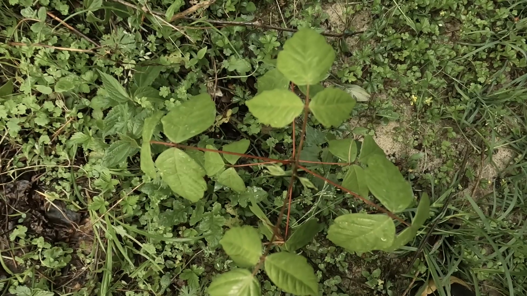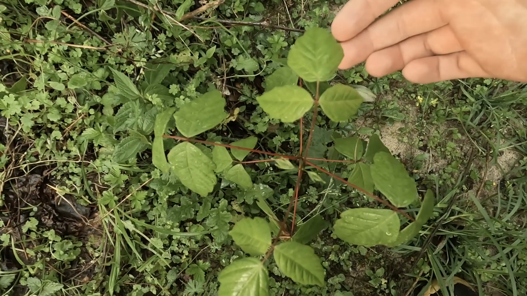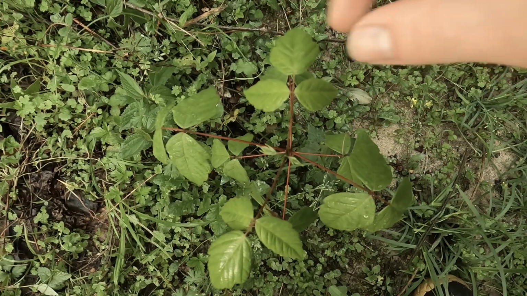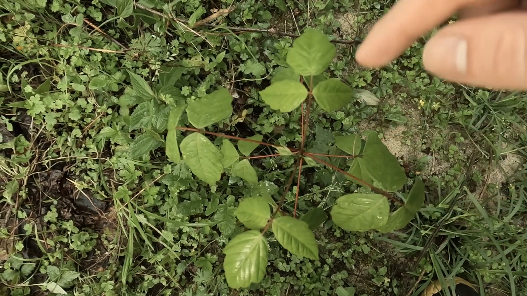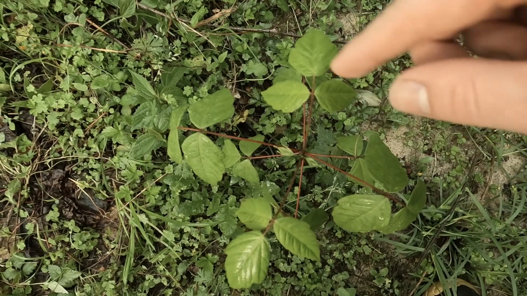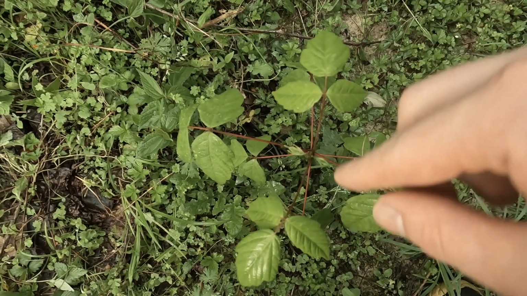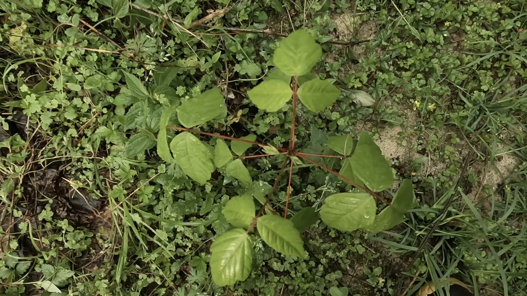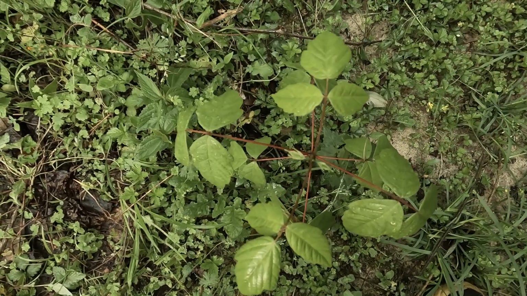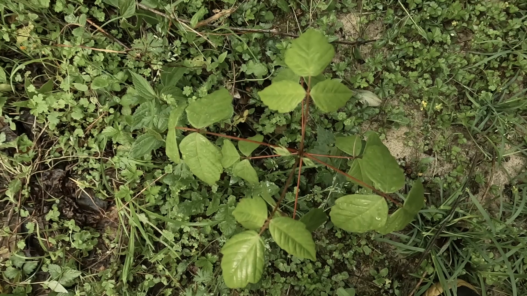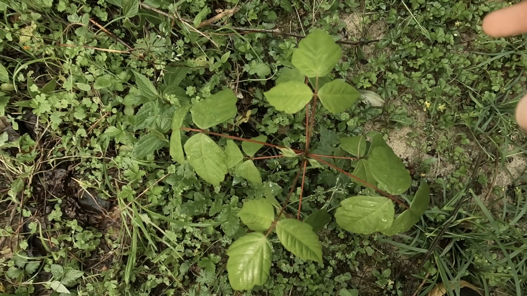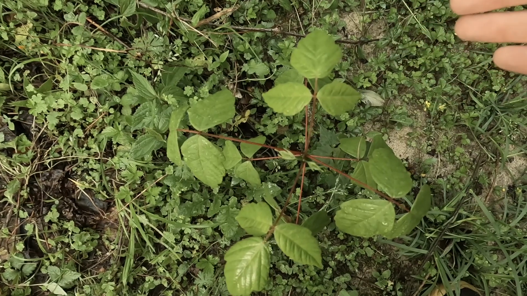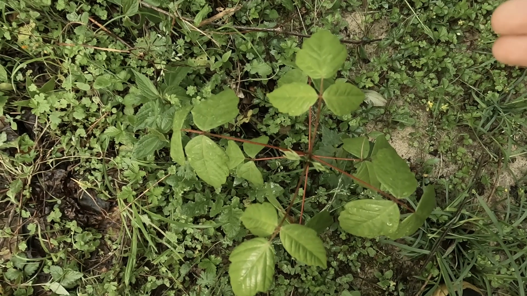Here's your box elder, and it can look very similar to poison ivy. But you have your trifoliate leaf here, so this whole thing is the leaf. Here you have your leaflets, your rachis, and then your petiole. So this is a trifoliate leaf. Now sometimes they can get 5 in there. Box elder can be a little bit odd when it's growing, but that's part of what makes it unique. But if you look, that looks kind of similar to poison ivy.